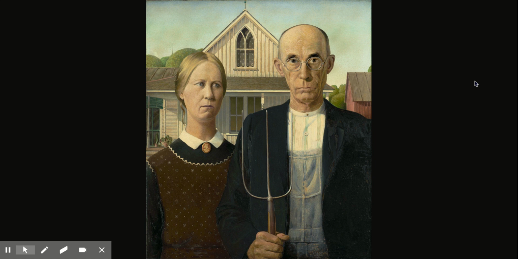And there are a couple things about this painting that I think make it famous and also make it very American. One of the things is the fact that there's a farmer and his daughter, and there was a lot of farming going on at this time in the middle of the country. And then also with the structure you have in the background.